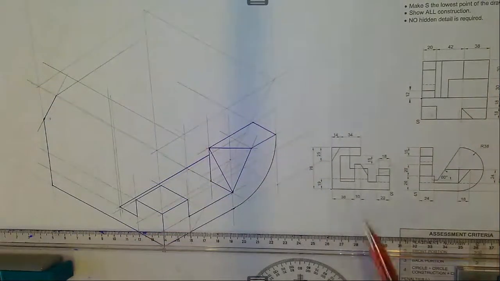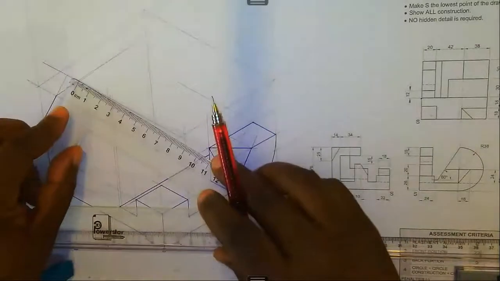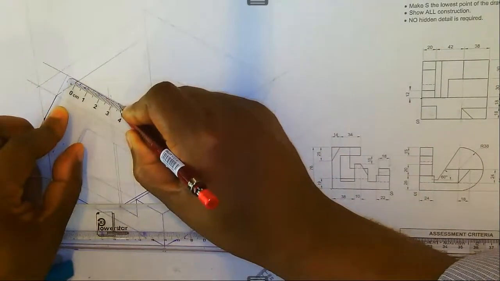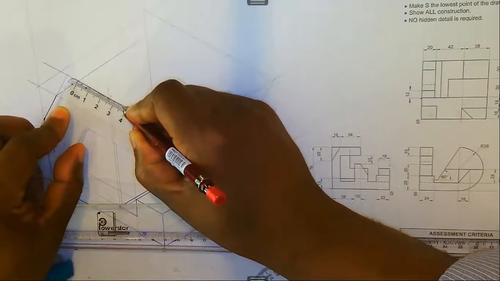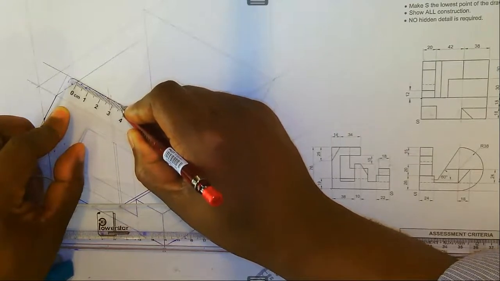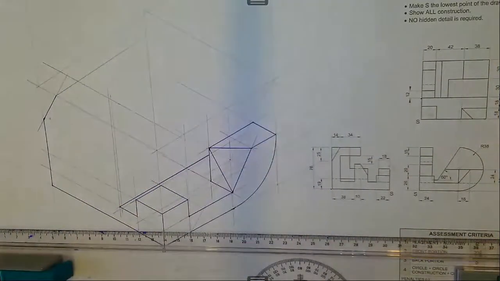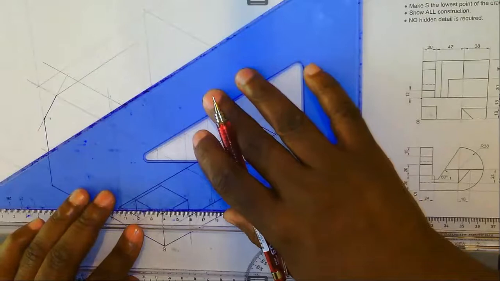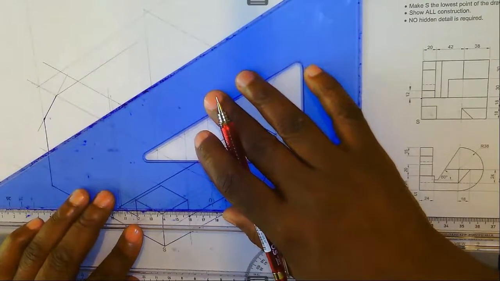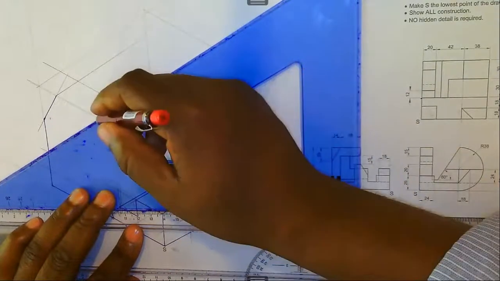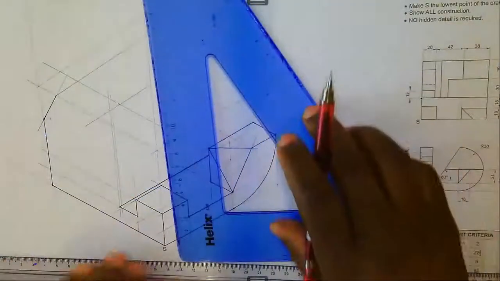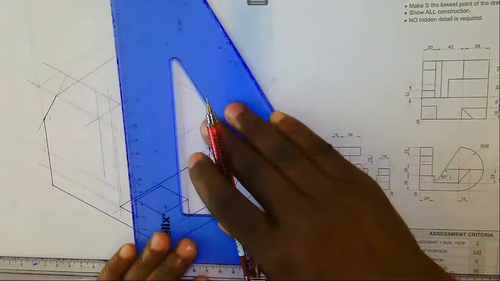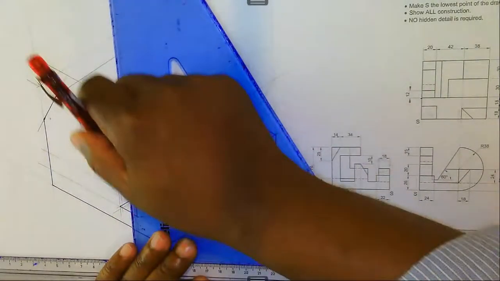After the 14, we have got a 34. So we measure 34. Like always, every point, you take it down, like that.